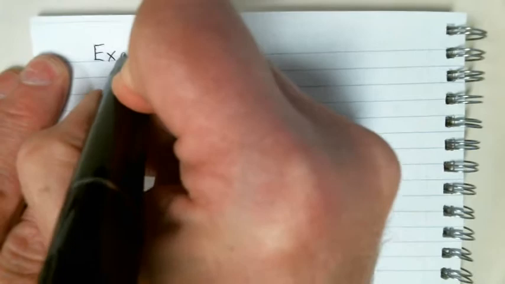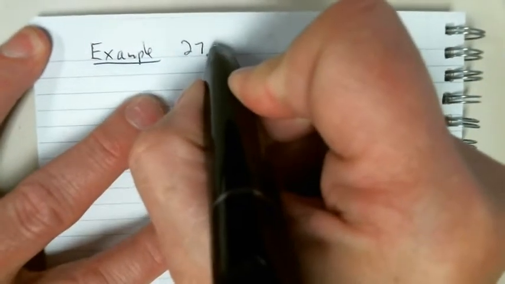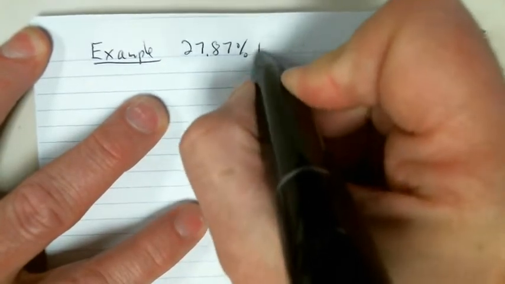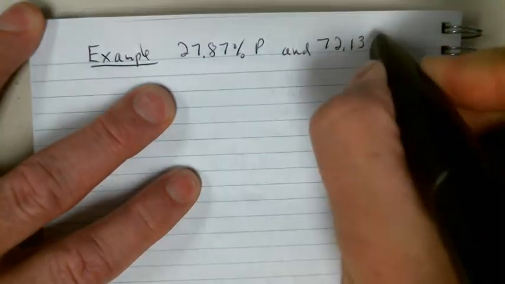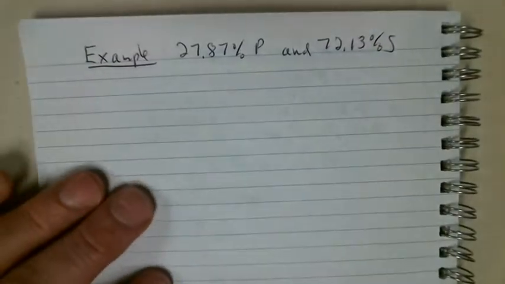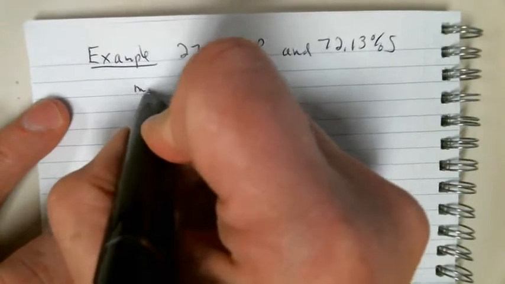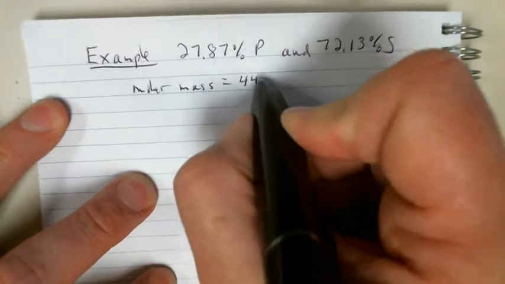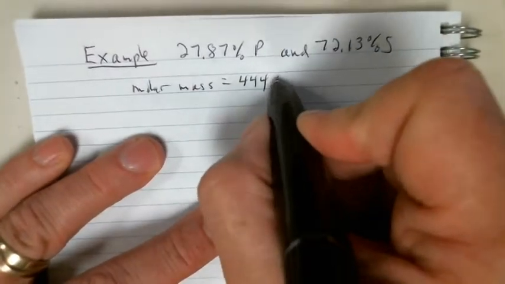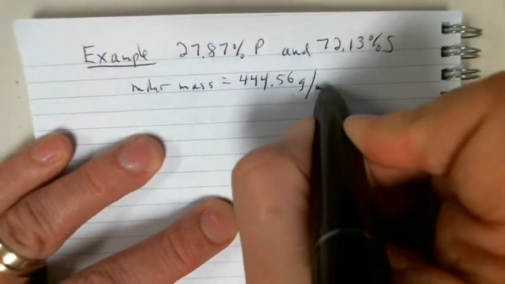So I'm going to do another example of determining the empirical and molecular formula. For this one, we're going to have a compound that is 27.87% phosphorus, and the rest of it, 72.13%, is sulfur. And the molar mass is 444.56 grams per mole, so it's pretty big.